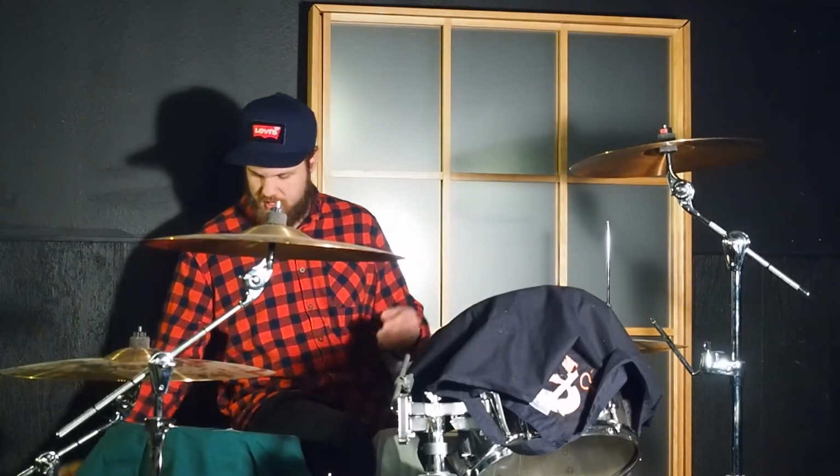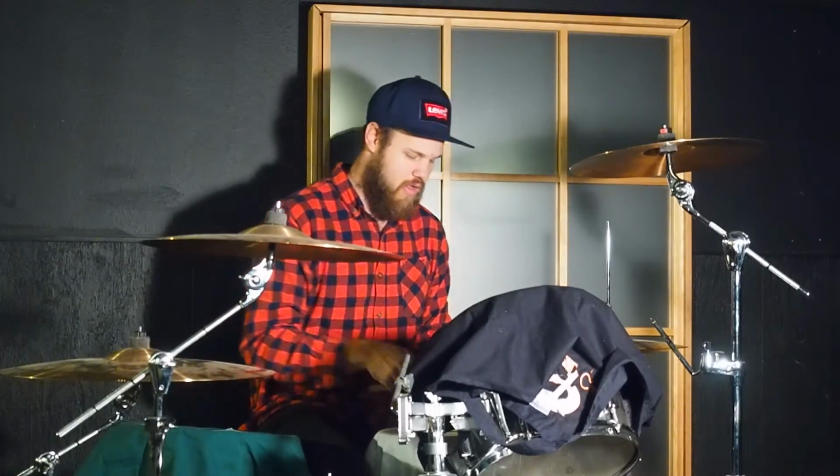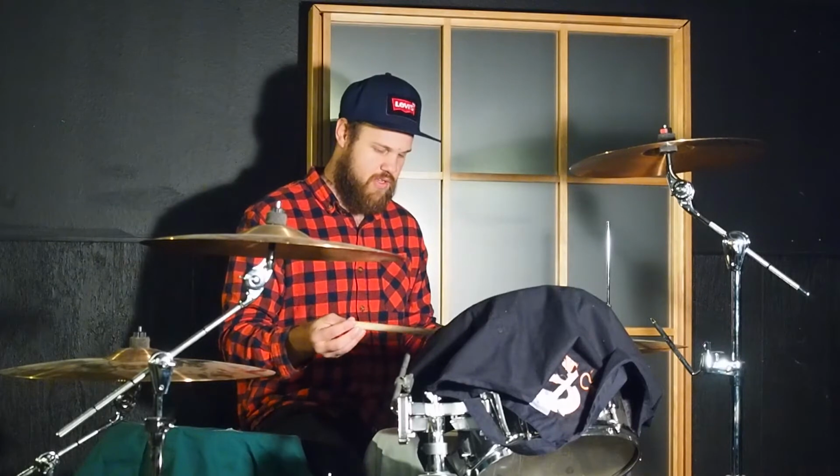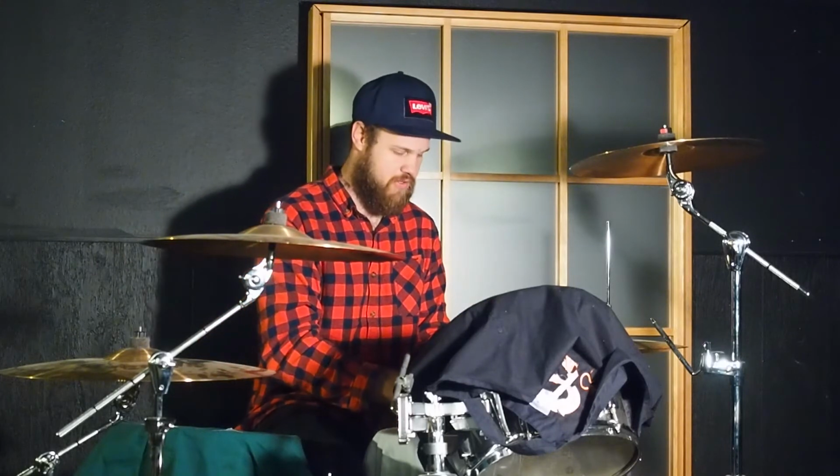Then we've got stick control. Stick control is extremely important because when you're starting out to play the drums, a lot of young drummers and even old drummers, sometimes when they get lazy, we all get lazy at points in our professional careers, even whatever trade you do.